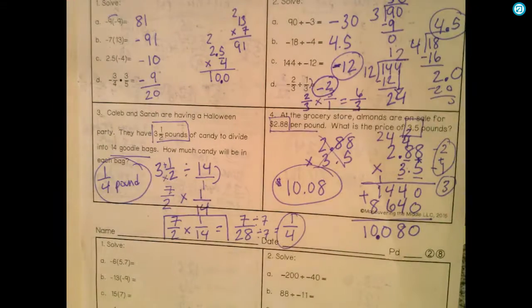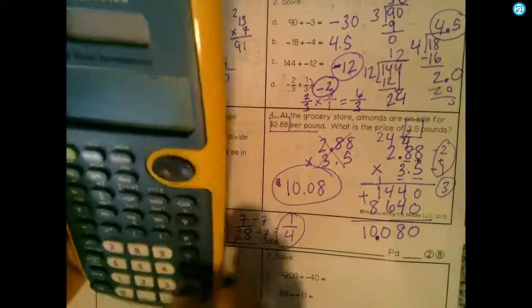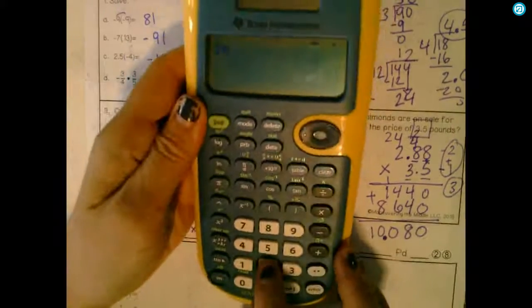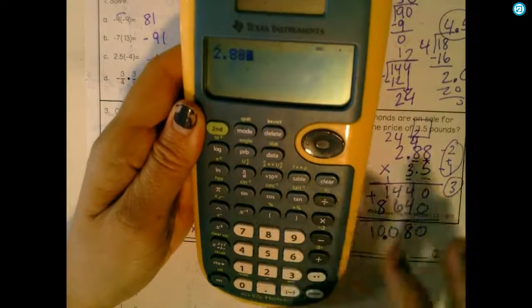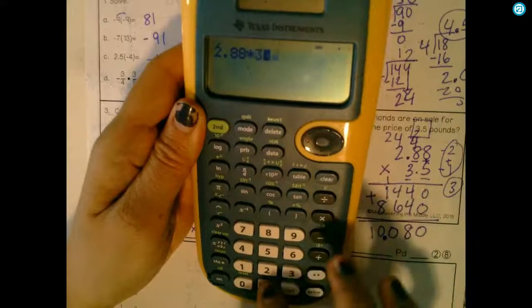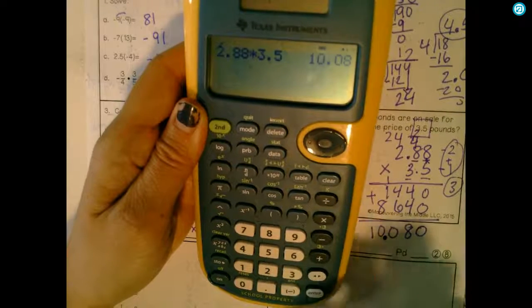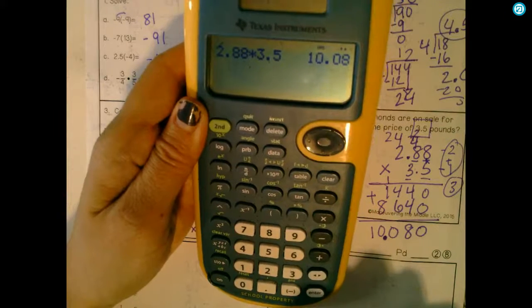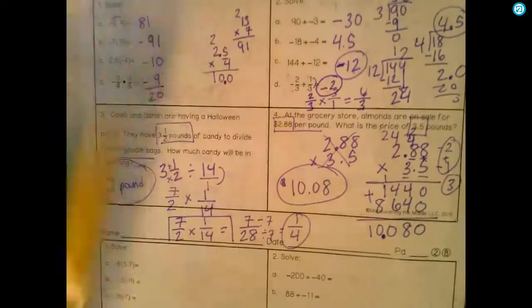I can check it. If I want to make sure, on my calculator, I would just do 2.88 times 3.5, and we do get 10.08. So we were right. We got it right. It just took a little while. All right, guys, so that's the warm-up.